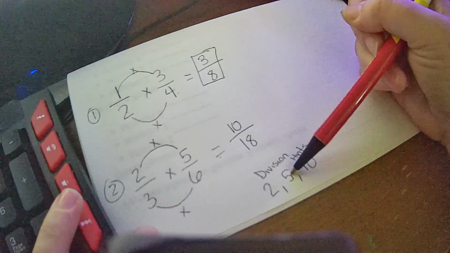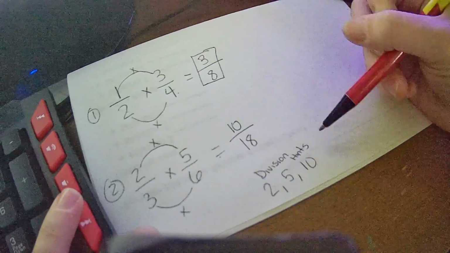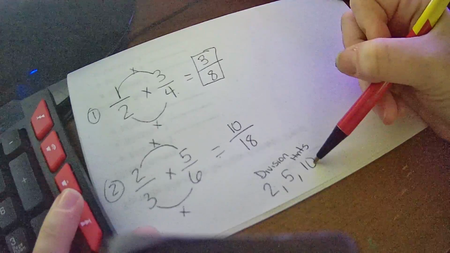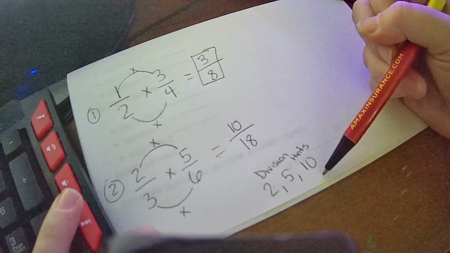So think about counting by 5s. 5, 10, 15, 20. They all end in a 5 or a 0. And then 10s only end in zeros. So these are the 3 easiest division hints that we always want to start with.